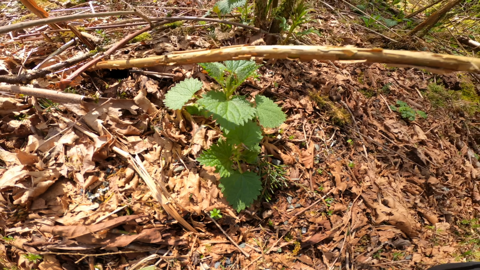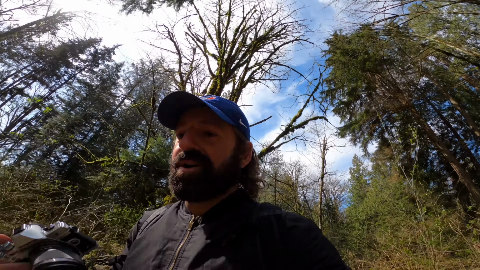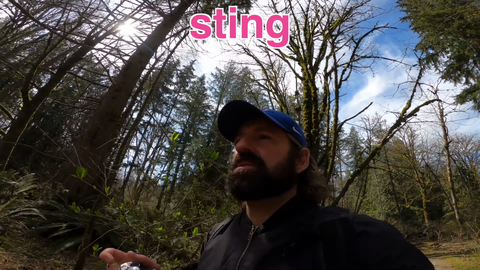With these kinds of plants, I think this might be stinging nettle. If you touch it, it stings. It means it hurts. You know what sting means? Sting is a specific form of pain. Like a scorpion stings, right? A spider doesn't sting.